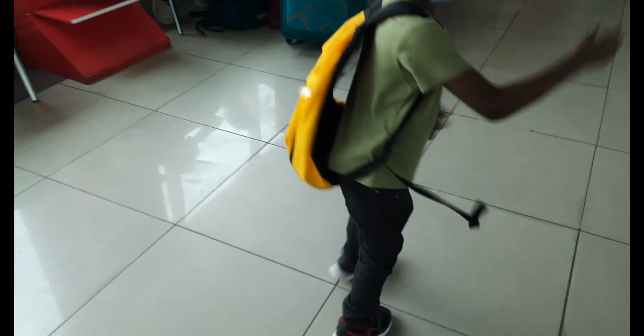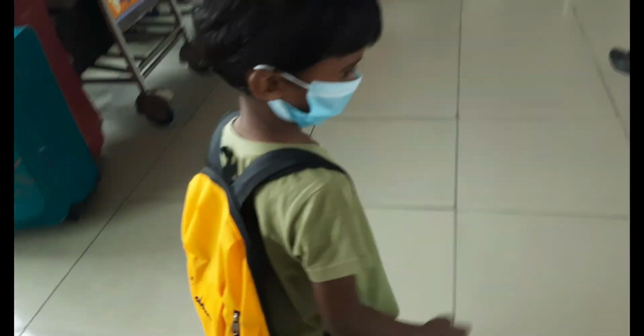After reaching India, you have to be ready with your hard copies, that is the self declaration form, the COVID negative test result, and the two doses vaccination certificate. So you have to be ready with all these documents.